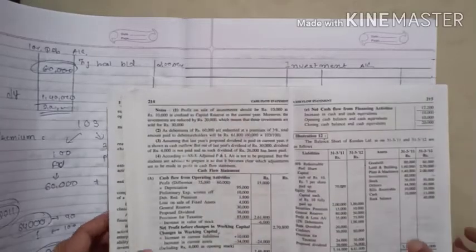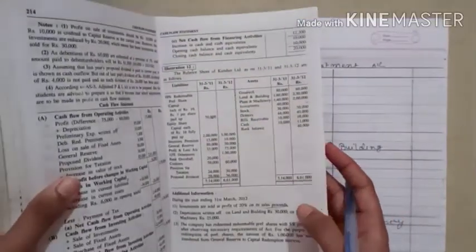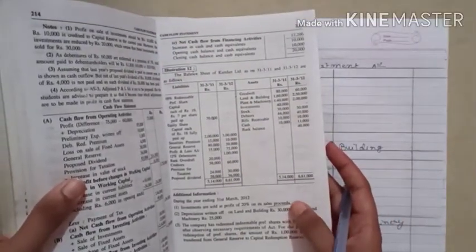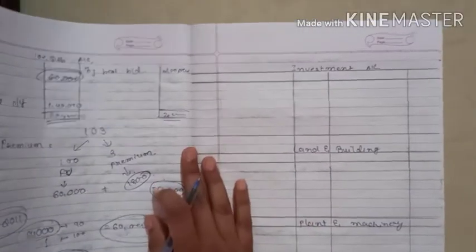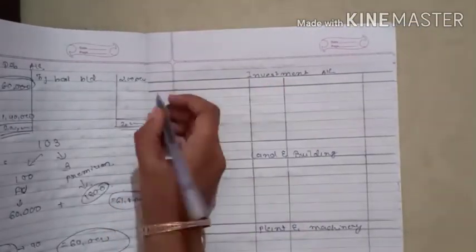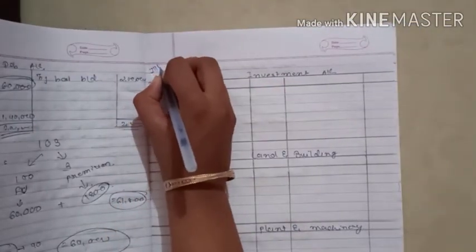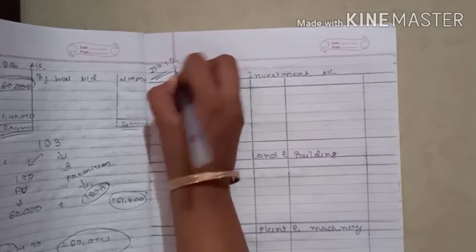So first we start with the investments sold at a 20% profit on sales proceeds. So let's start. We are writing investment account, illustration number 12.